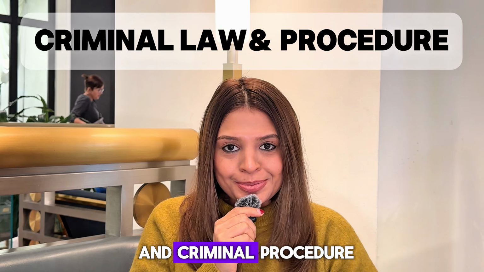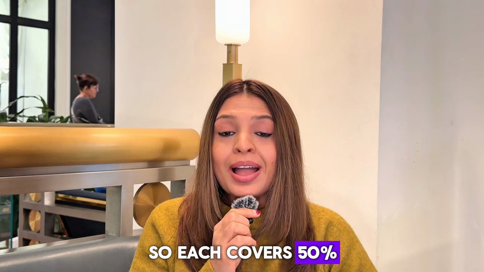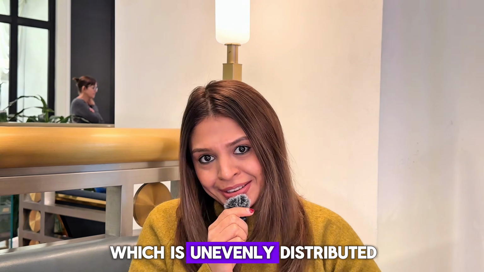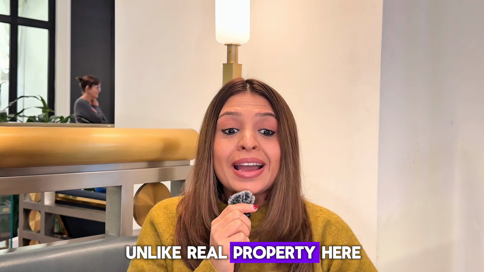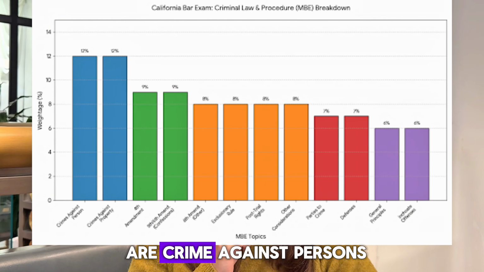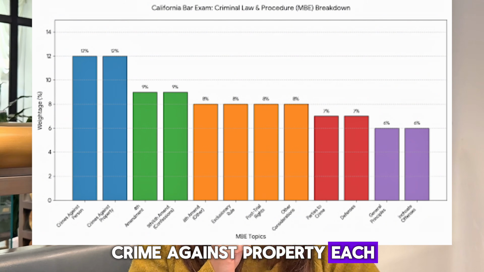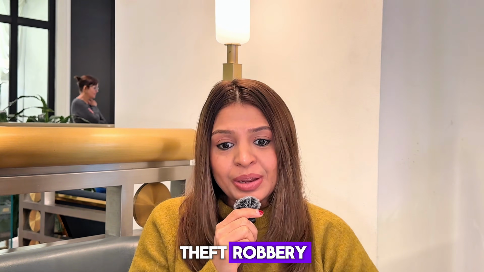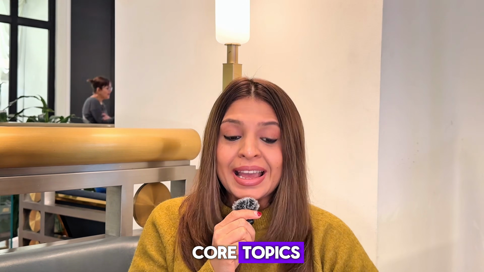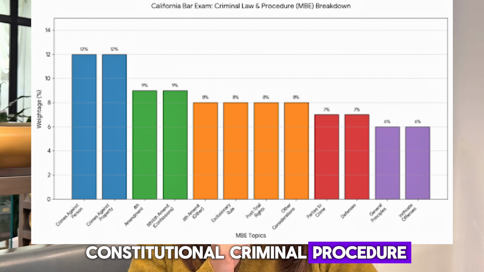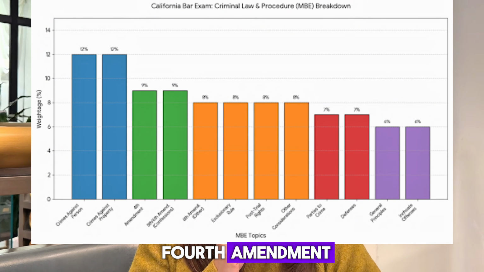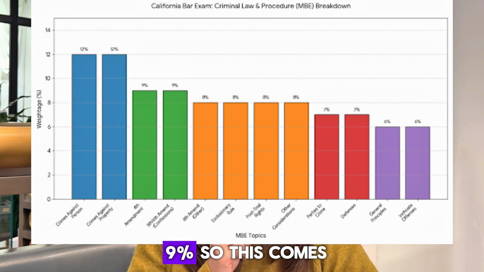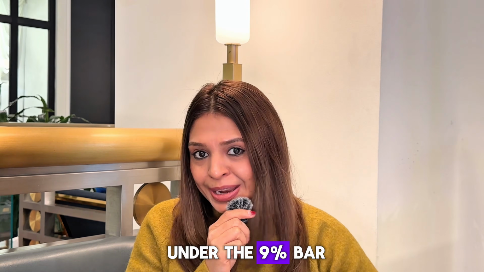Coming to criminal law and criminal procedure. Each covers 50%. But here again, under each there is a distribution which is unevenly distributed, unlike real property. Here the highest weightage topics are crimes against persons and crimes against property. Each is at 12%. That means homicide, assault, theft, robbery, burglary, these are absolute core topics. And then coming to constitutional criminal procedure, right behind those are Fourth Amendment, search and seizure, which is at 9%. Then Fifth and Sixth Amendment, that is also at 9%. So these come under the 9% bar.